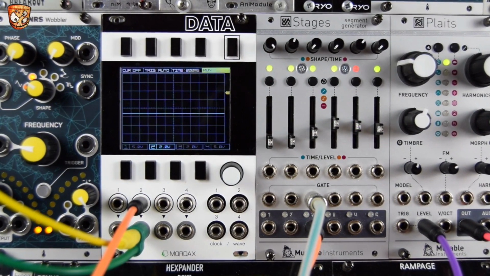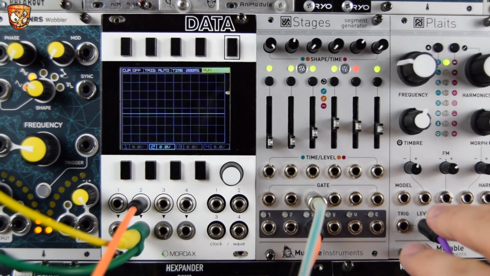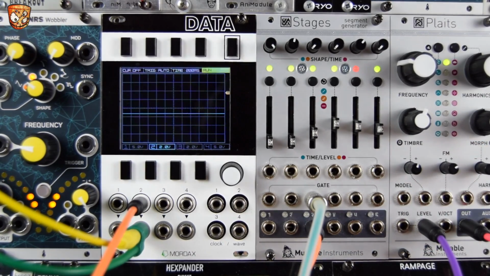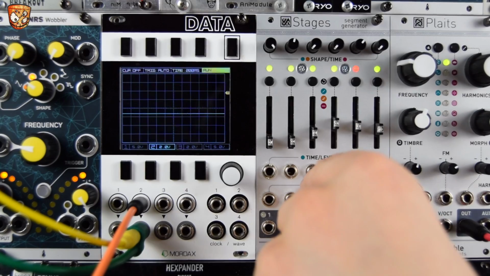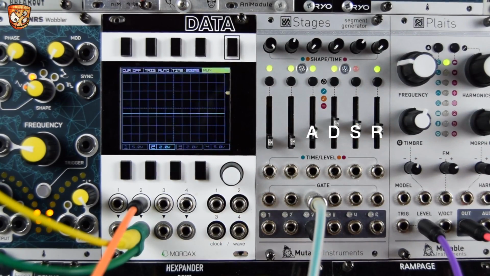Now the same patch setup that we've just had for ADSR envelopes or ADHR envelopes, whether we're gating or triggering them, let's expand this from a 4-stage envelope to a 5-stage envelope. Now we're going to add a hold stage between the attack and decay. So we get an attack, a hold, decay, sustain, release. I've slightly expanded the patch by patching the output of plats into a filter. So instead of just modulating the level of plats, we're also modulating the cutoff with the output of stages. And with this as an ADSR, just as it was, here's how that sounds.